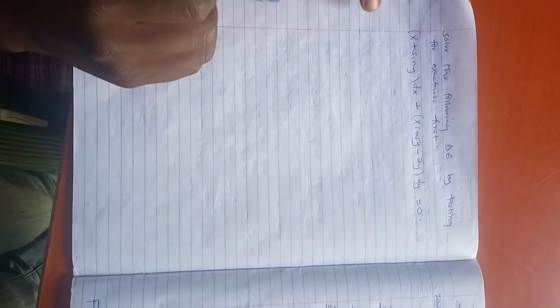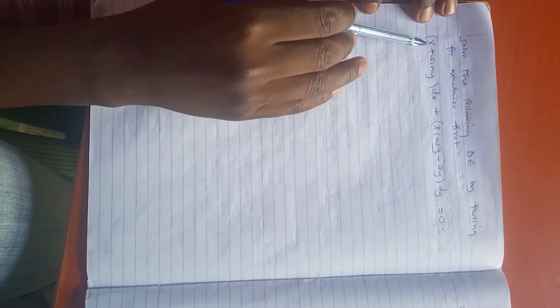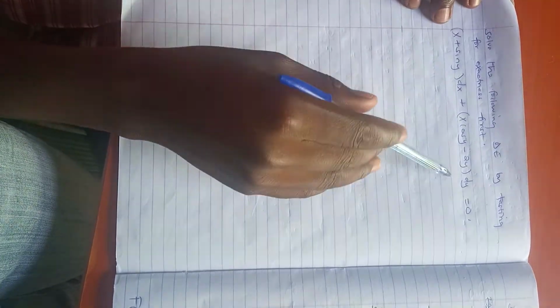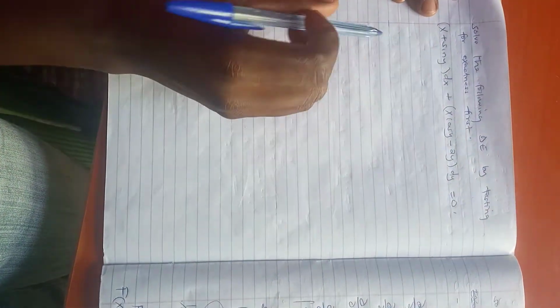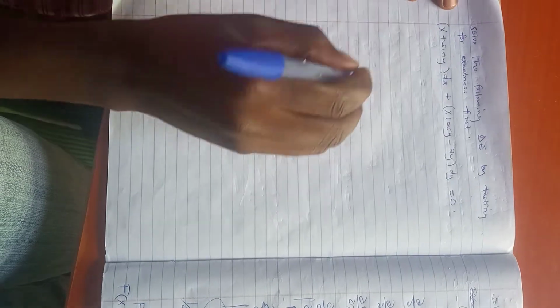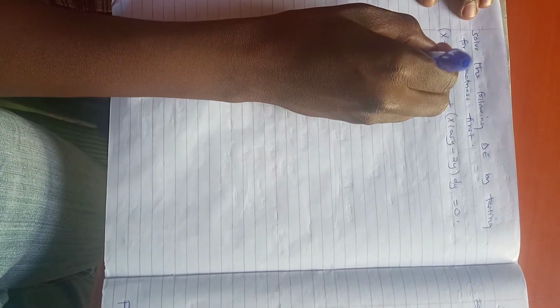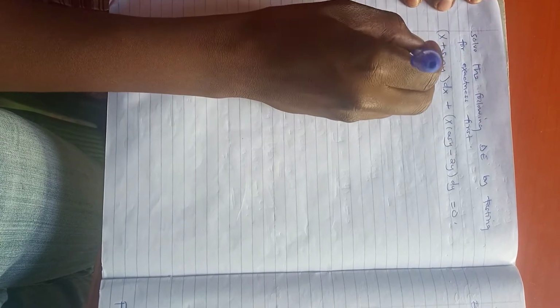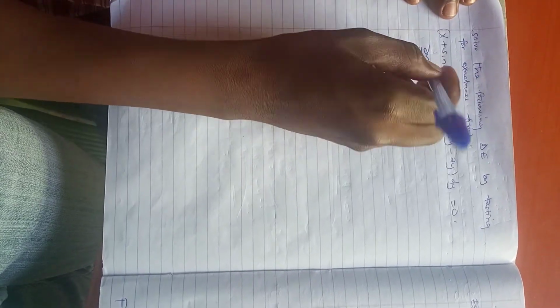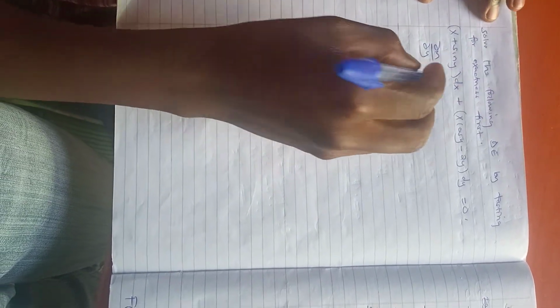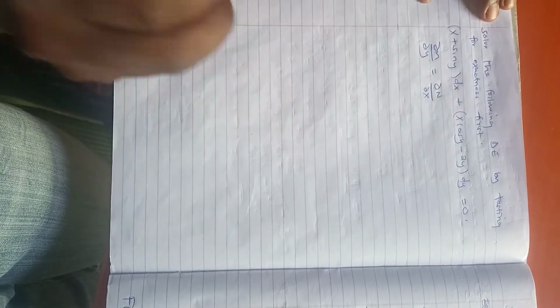Back. Today we are going to solve the DE by testing for exactness first. So our first example is (x + sin y) dx plus our x, as you can see it here. Whenever we want to test for the exactness of a differential equation, we know that the partial derivative of M with respect to y is the same as the partial derivative of N with respect to x.